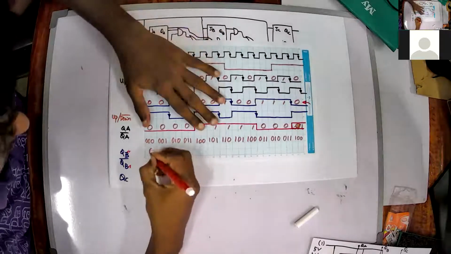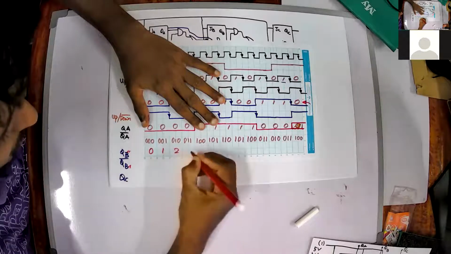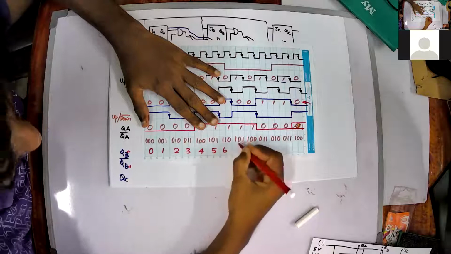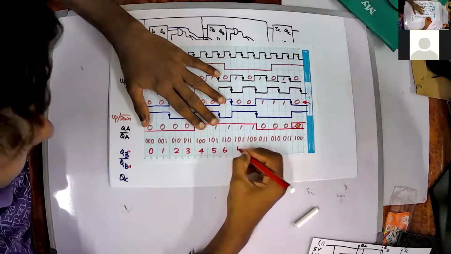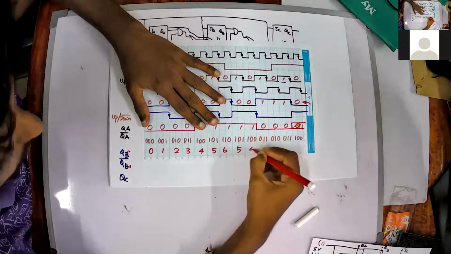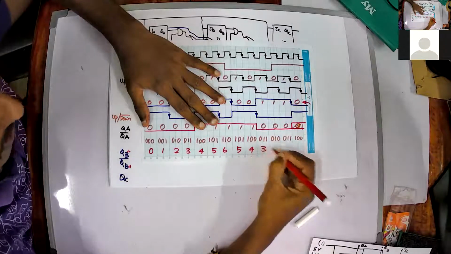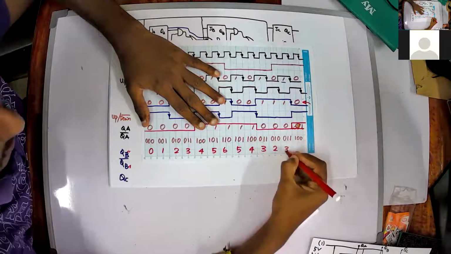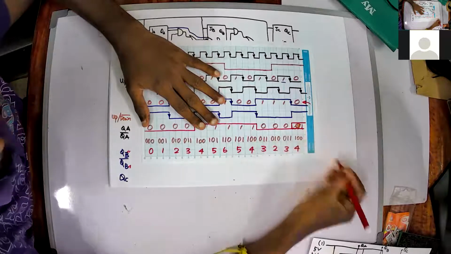Now, let me write down the equivalent decimal numbers. So 0, 1, 2, 3, 4, 5, 6. So 101 is again 5, 100 is 4, 011 is 3, 010 is 2, 011 is 3, 100 is 4.